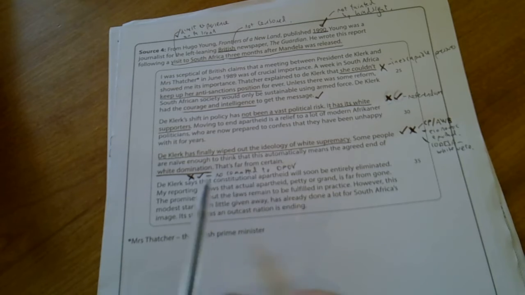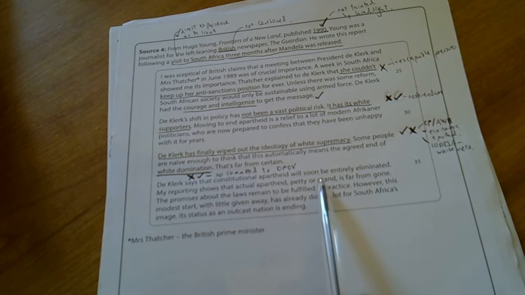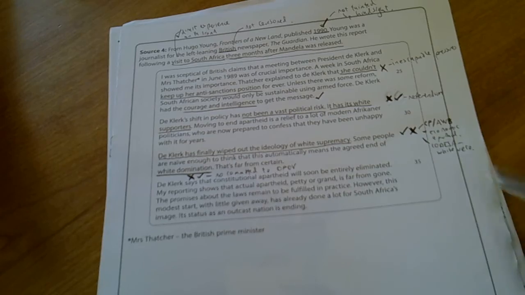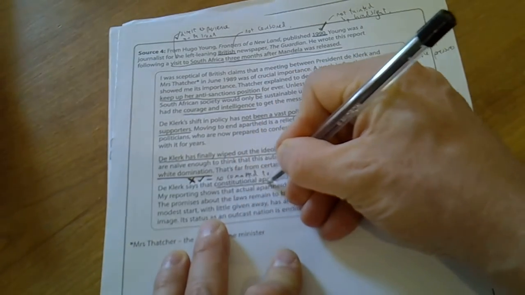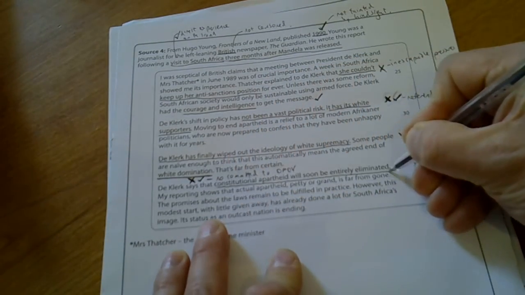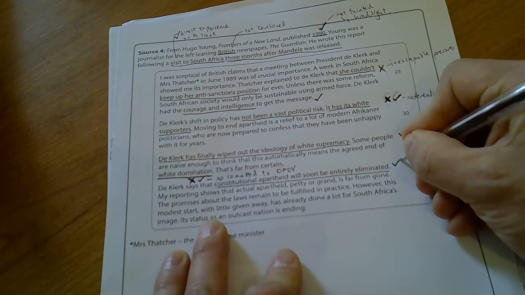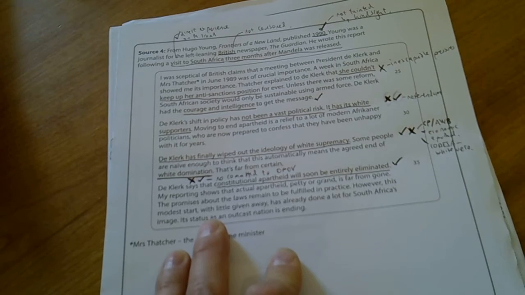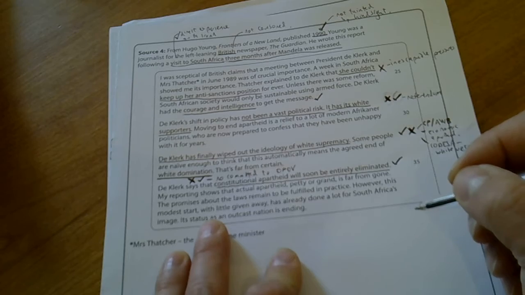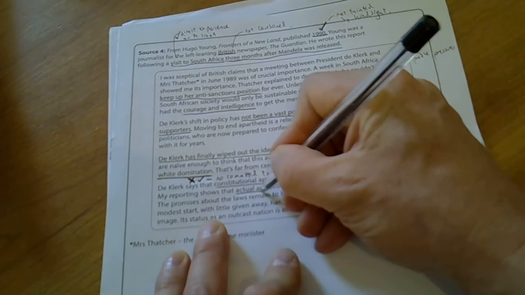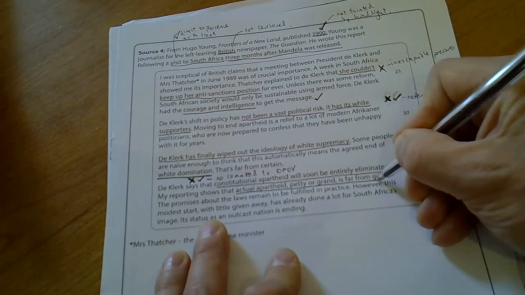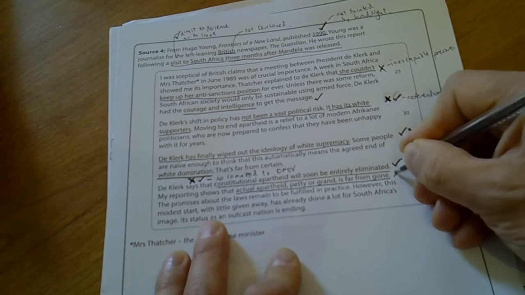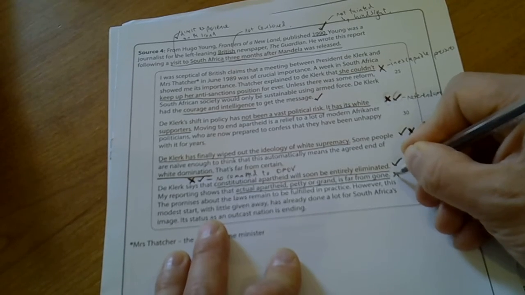Okay, de Klerk says that constitutional apartheid will soon be entirely eliminated. So that obviously suggests he was important in dismantling apartheid. But my reporting shows that actual apartheid, petty or grand, is far from gone. And that shows you the limit on de Klerk's significance. And I think that's true.